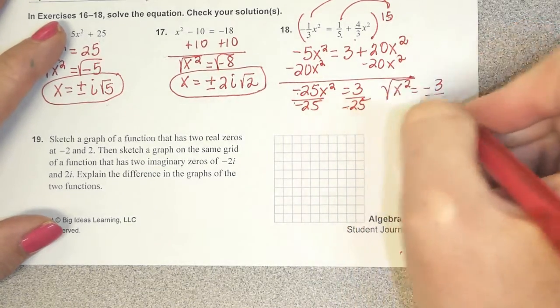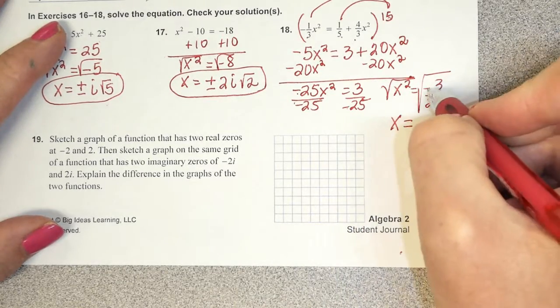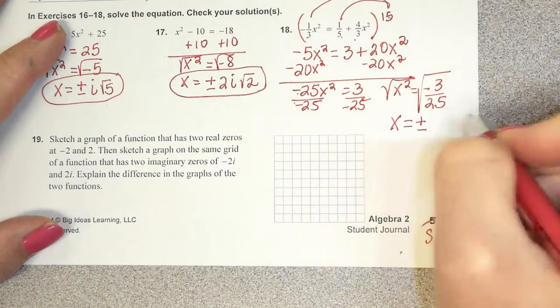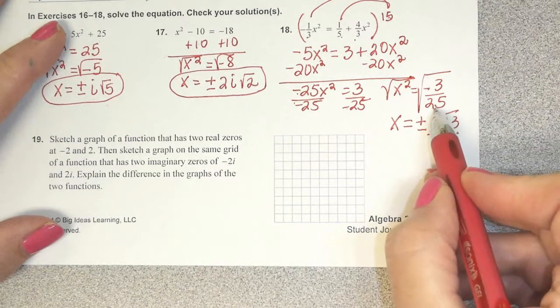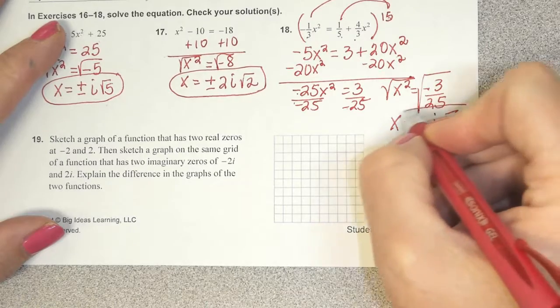And now take the square root. So I'm going to get x equals, because of the negative, I know there's going to be an i. It must be plus or minus i radical 3 over what, though? What's the square root of 25? Just 5. I don't need a radical down there.